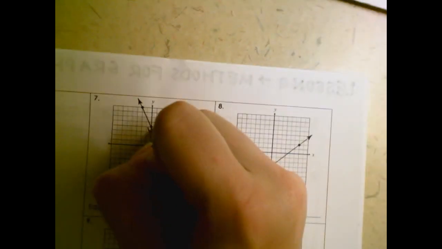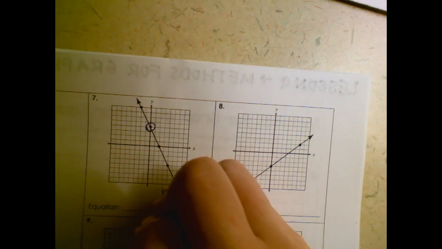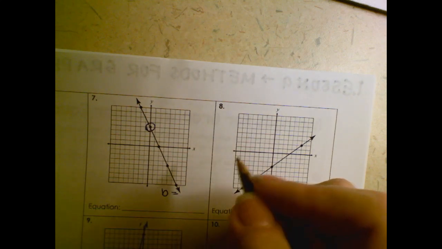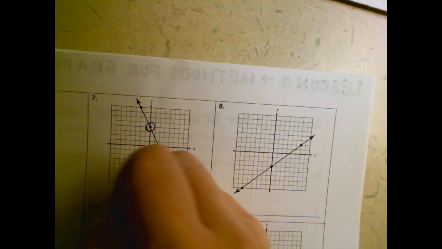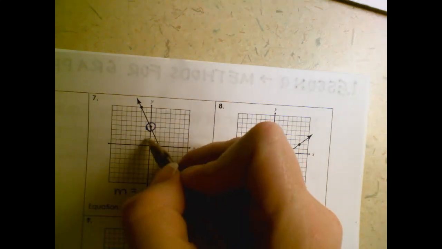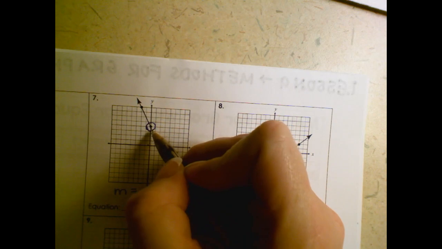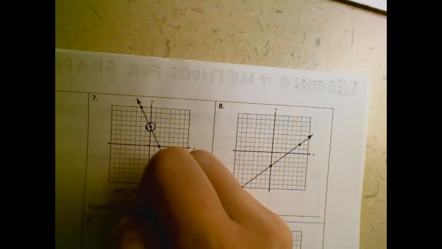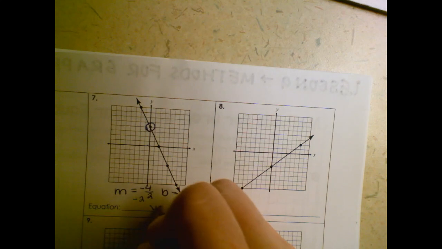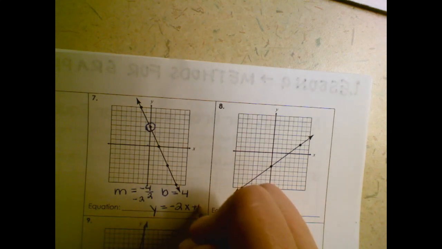If I flip over, looking at number 7, y-intercept is at -2. Actually, I should say y-intercept is at 4. My slope, I fall down 4. I run over 2. That can be reduced to -2. So plugging it into my equation, -2x plus 4.